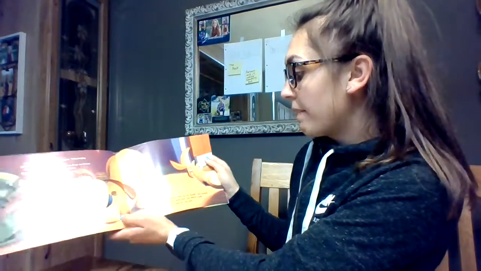So, in this part of the book, I would ask students questions like, what could the smell possibly be? What are some animals in a barn? Those are just certain things that we could ask the class to keep them engaged in the book.